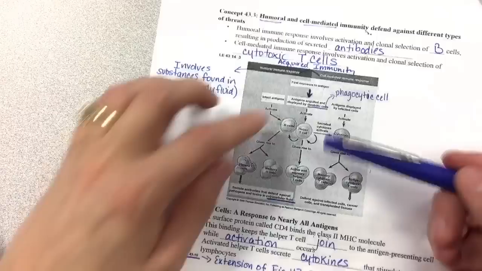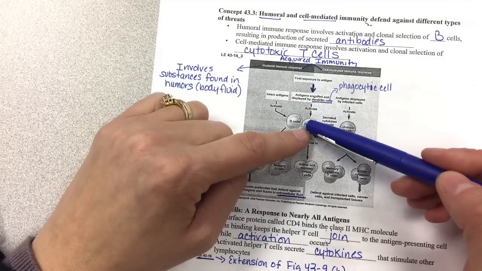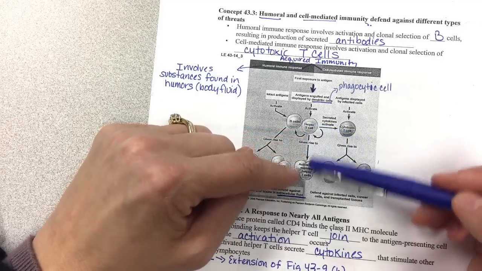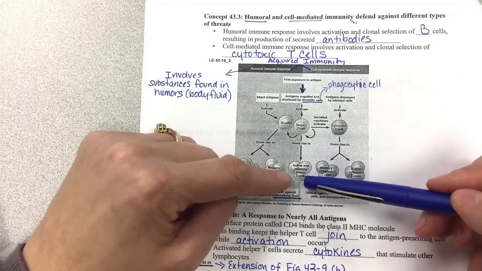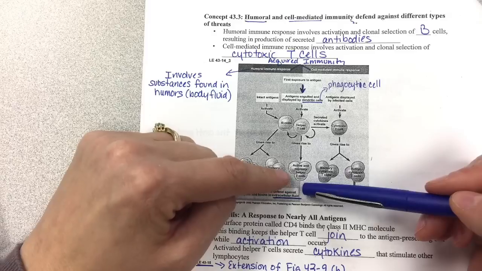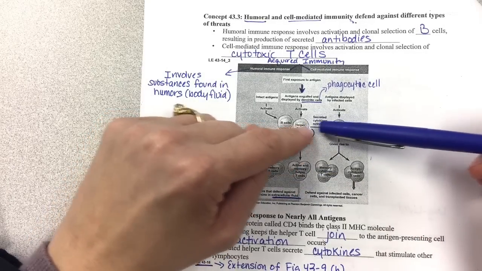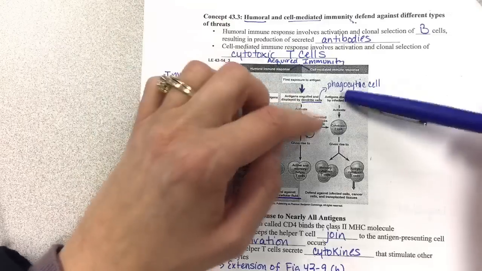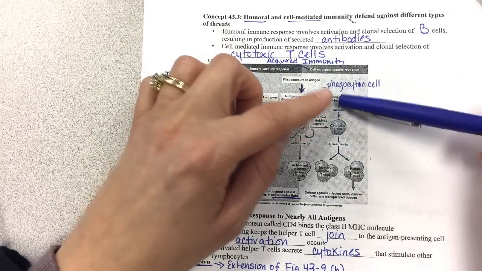Okay, so let's go back to this here. So we've talked about the B cells being activated with the help of the helper T cells. The helper T cells activate themselves by releasing cytokines, which triggers them to divide and differentiate into active and memory helper T cells for your secondary infection. So now those helper T cells can secrete cytokines to activate your cytotoxic T cells. So let's just talk about this part. This is called the cell mediated immune response. This is a little bit different.